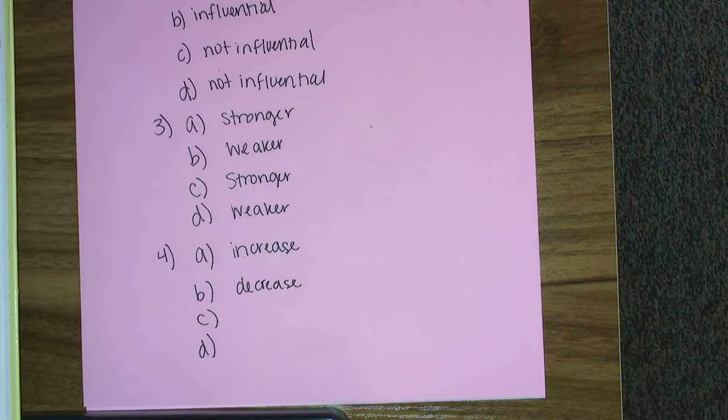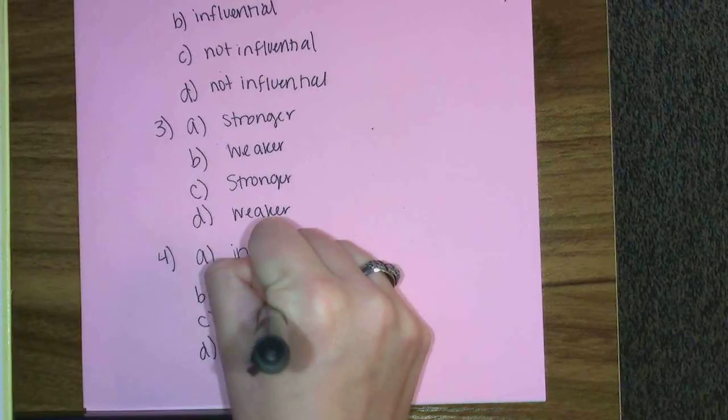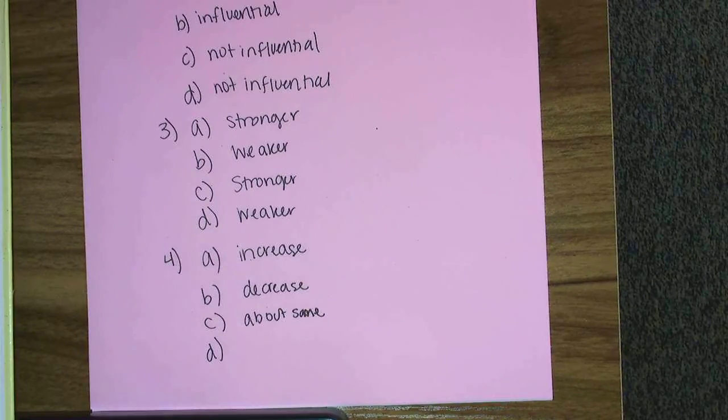C. This one would probably really stay about the same. Because it's only one point that's pulling, so it's probably not really going to affect the slope that much to begin with. So taking it out is probably really not going to do anything.